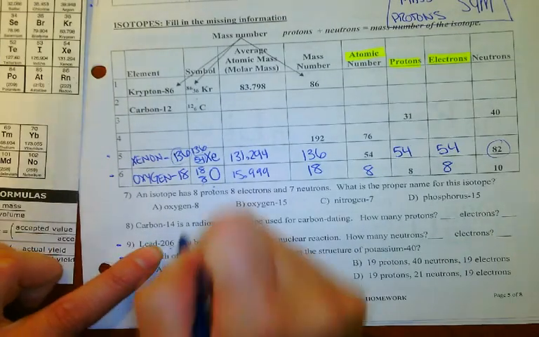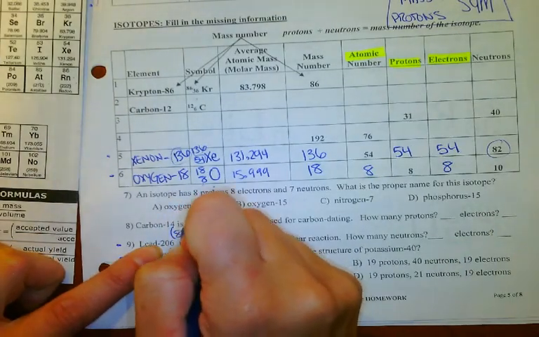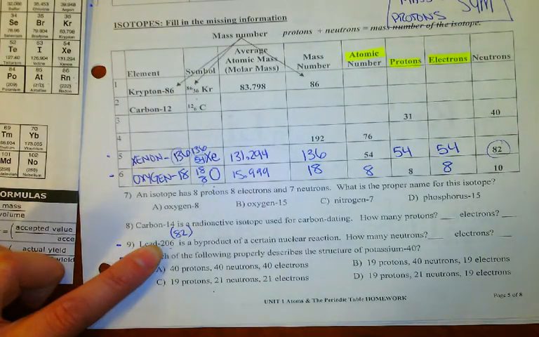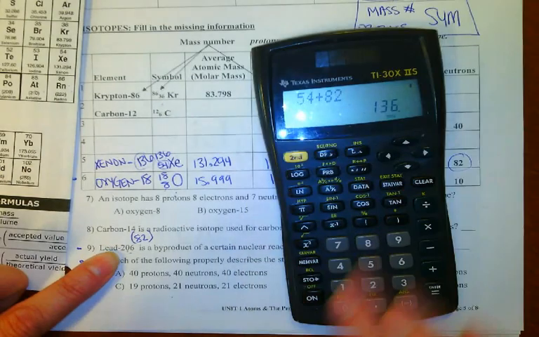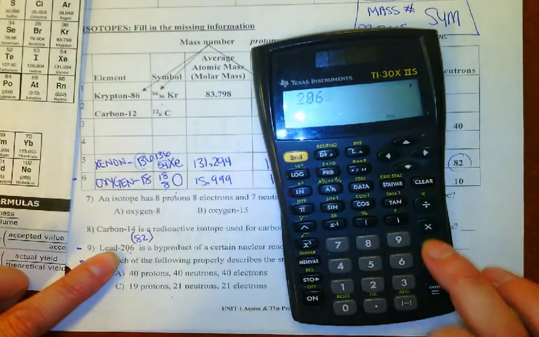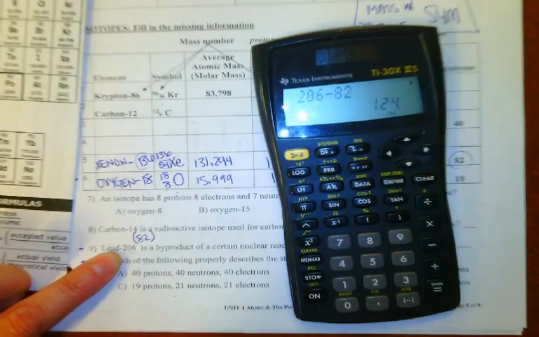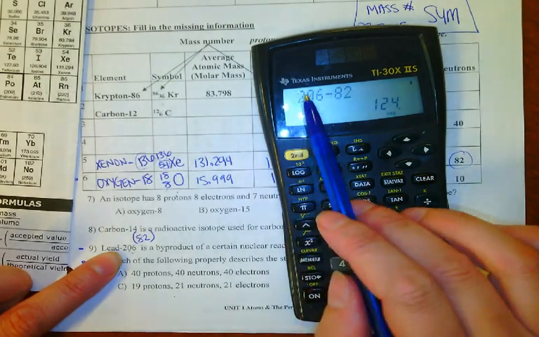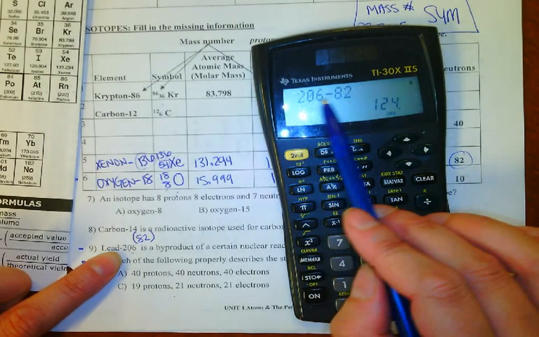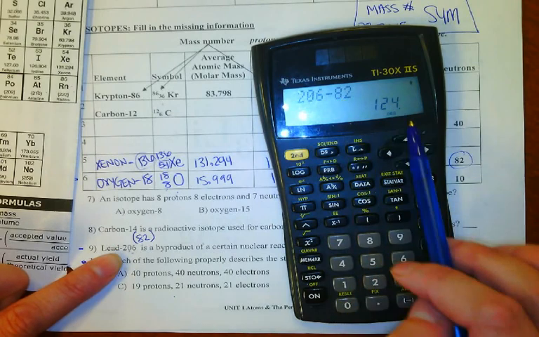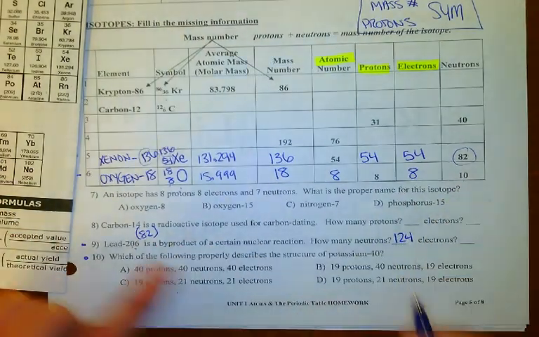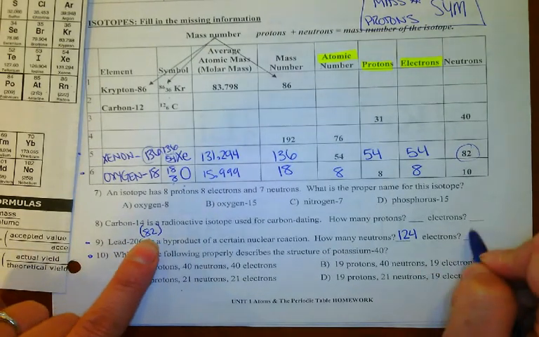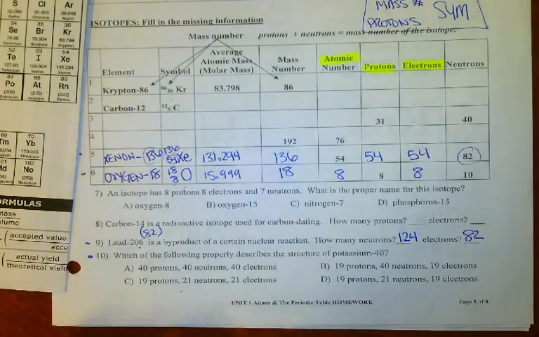So plumbium has 82 protons. Okay, so 206, 82 of those are protons. So again I'm going to say mass minus atomic equals my neutrons. So 206, my mass, minus my atomic number. Okay, just to say it a different way, I weigh 206, 82 of them are protons, so the other 124 are neutrons. Which means if I have 82 protons, I also have 82 electrons.